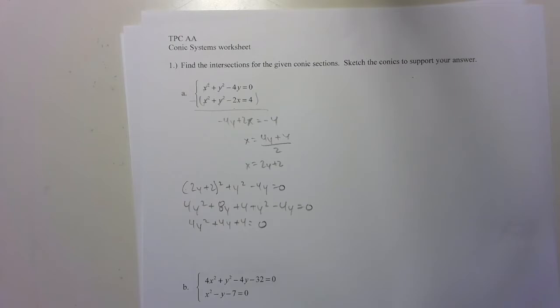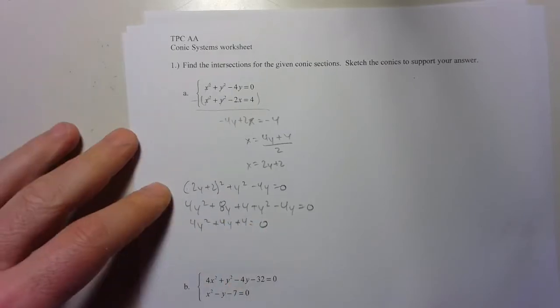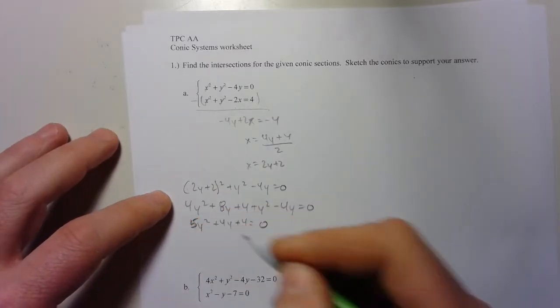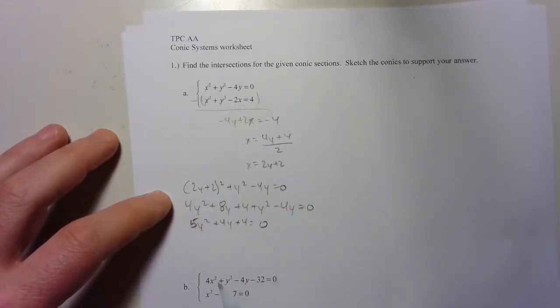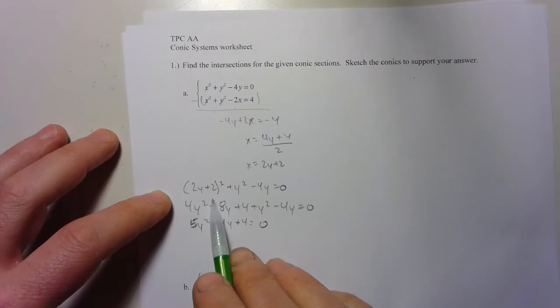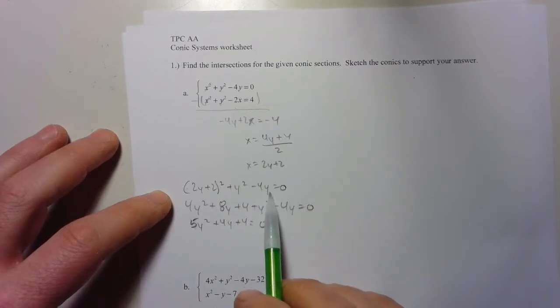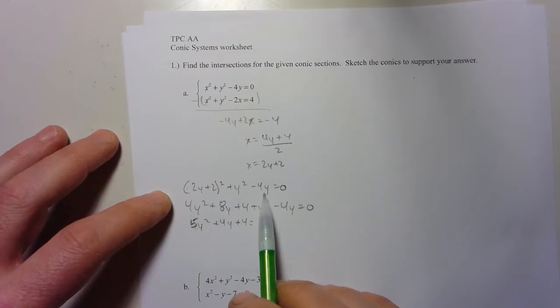Checking my work here, to see if I made any mistakes. Something's off here. Oh, that's a 5, a 5y squared there. Something's off here, I think, looking back at my work.